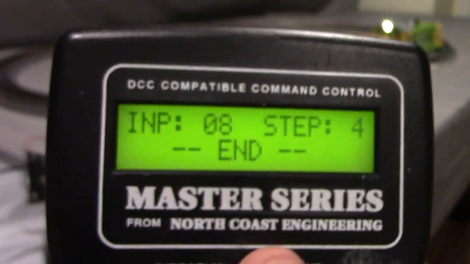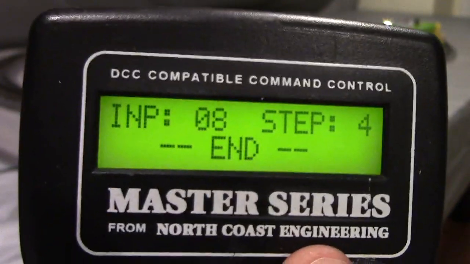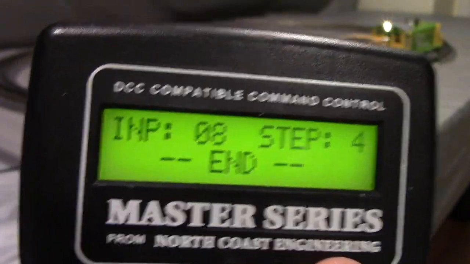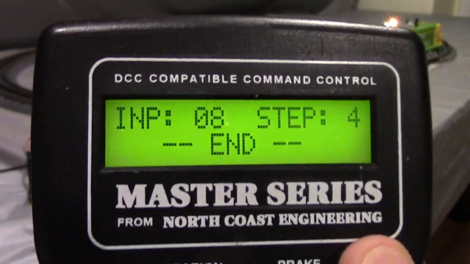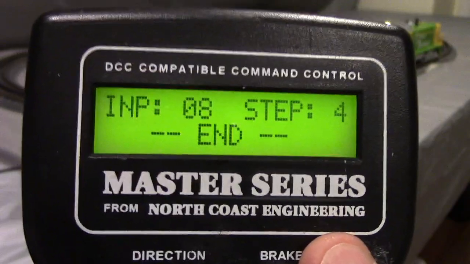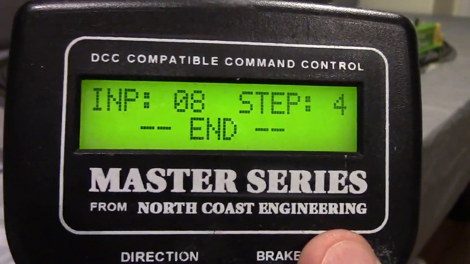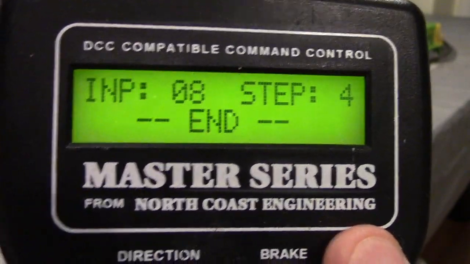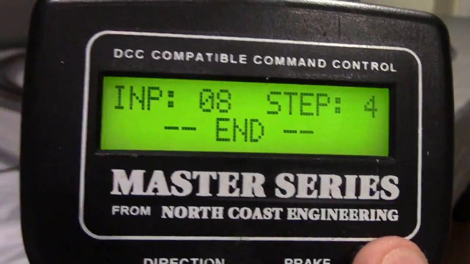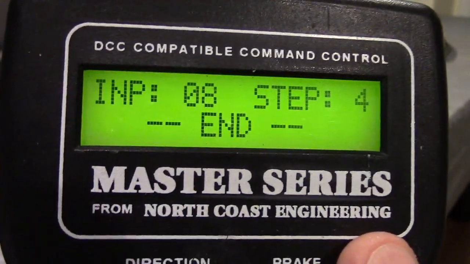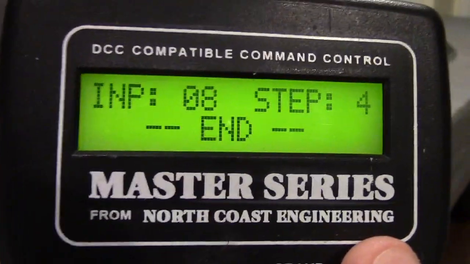Incidentally, this is an old cab I'm using. It's about 22 years old, bought in the year 2000. You can see it doesn't say NCE, it says North Coast Engineering, but this stuff is considered one of the best, if not the best, DCC system on the market. Very rugged, very reliable, very user-friendly. If that's not enough, it's made right here in the United States, in Webster, New York, which is a suburb of Rochester, New York.